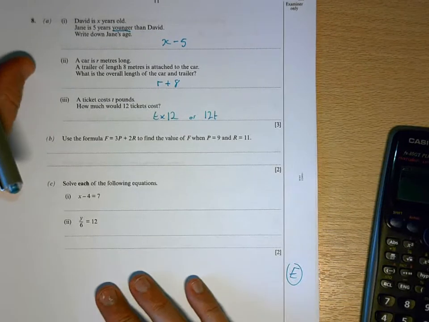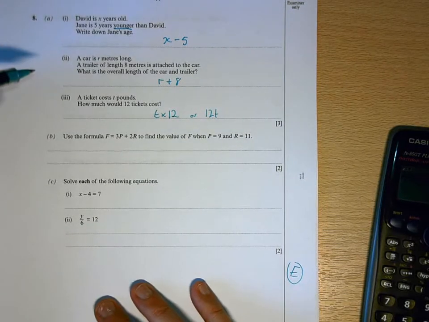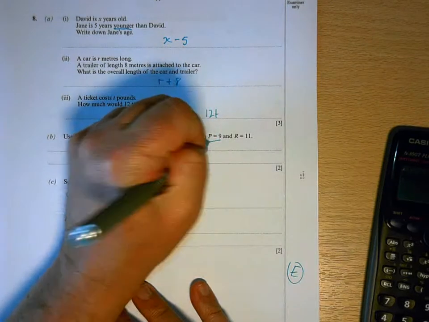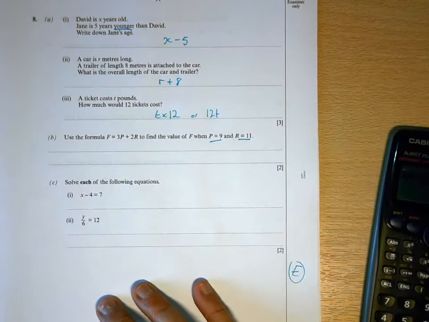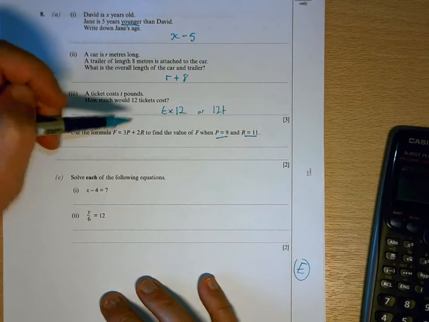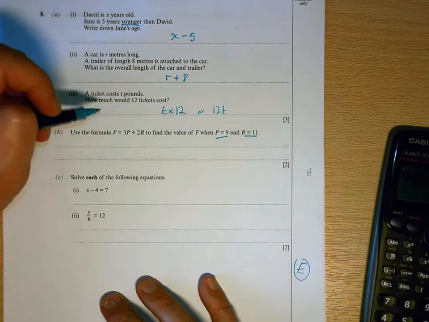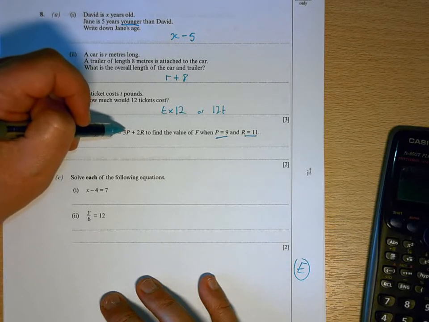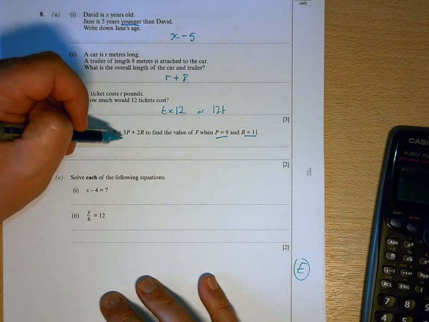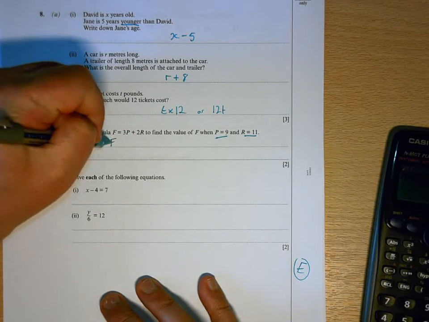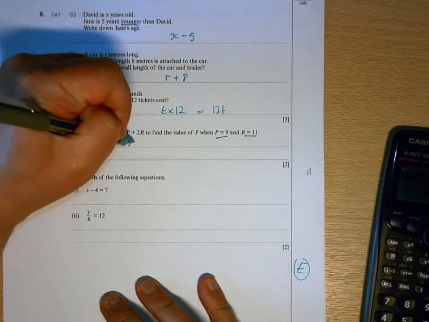B. Use the formula F equals 3P plus 2R to find the value of F when P is 9 and R is 11. Now the key thing to remember here is that when we replace the letters with those numbers, there's an arithmetic sign between the 3 and the P, which is a multiply, it's a times. We don't write that in algebra because it looks like an X.